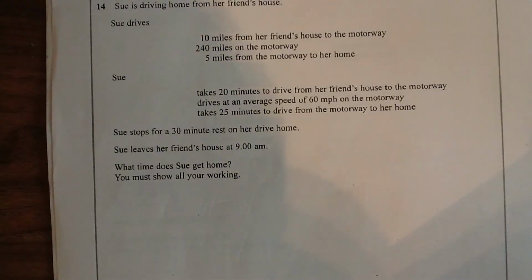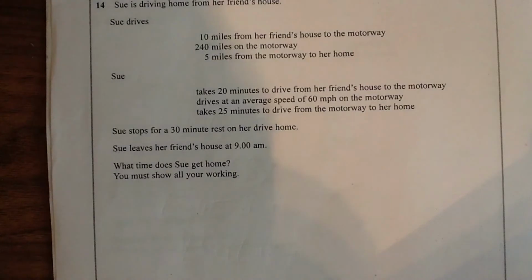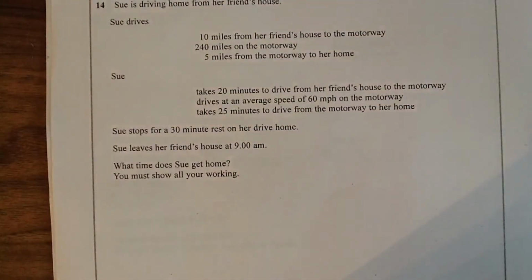Right, so she's driving home from a friend's house. She drives 10 miles from her friend's house to the motorway, 240 miles on the motorway, 5 miles from the motorway. She takes 20 minutes to drive from her friend's to the motorway. She drives at an average speed of 60 miles per hour on the motorway. It takes 25 minutes to drive from the motorway to her house. And she stops for 30 minutes as well. She leaves her friend's house at 9 AM. What time does she get home?